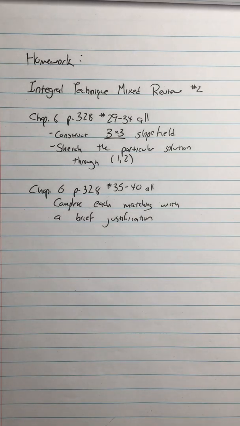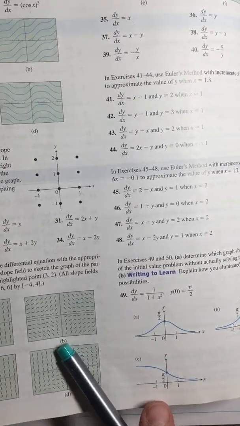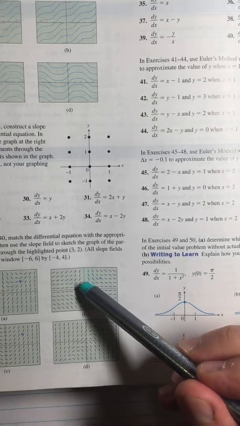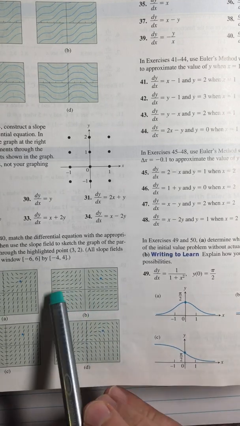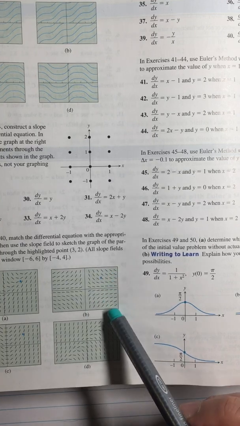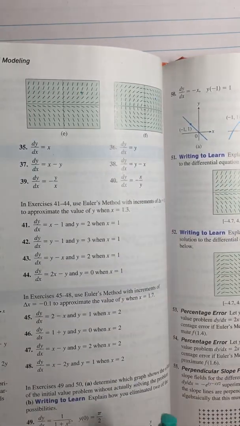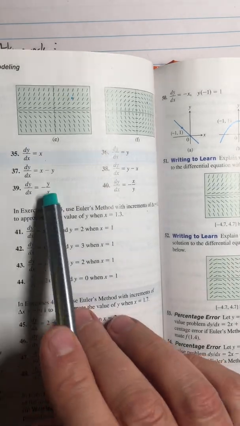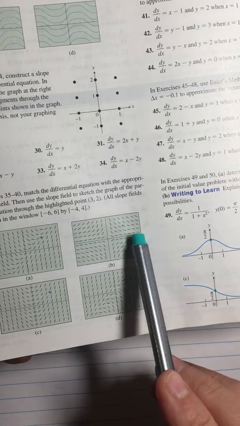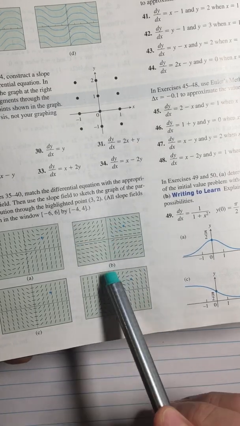What does a brief justification mean? Well, think about using patterns. Let's say I'm looking at B here. What stands out for me on this graph B is that the slopes are all undefined when x equals 0, and the slopes are all 0 when y equals 0. That tells me I'm looking for something with y in the numerator and x in the denominator and not much else going on. So I can justify this one: 39 is B, because the slopes are horizontal when y equals 0 and vertical when x equals 0.